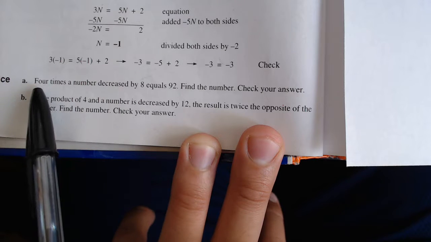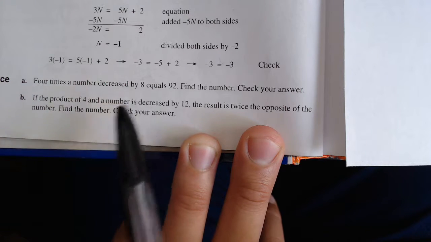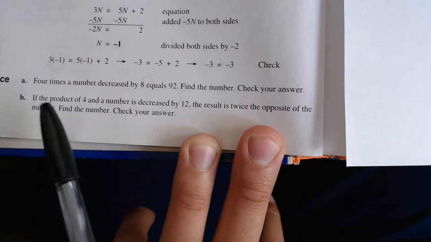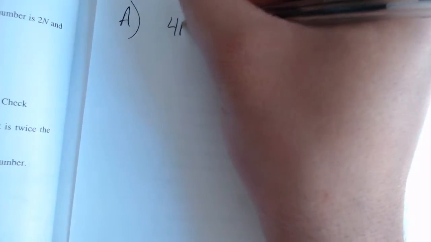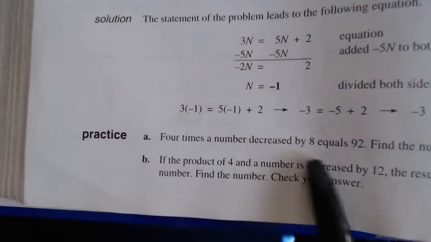So first we have to figure out how to write 4 times a number decreased by 8 equals 92. So let's take it bit by bit. 4 times a number we can write as 4 times x or 4 times n. So we'll start with 4 times a number. Then they tell us that number is decreased by 8. So we can just put 4 times a number minus 8.